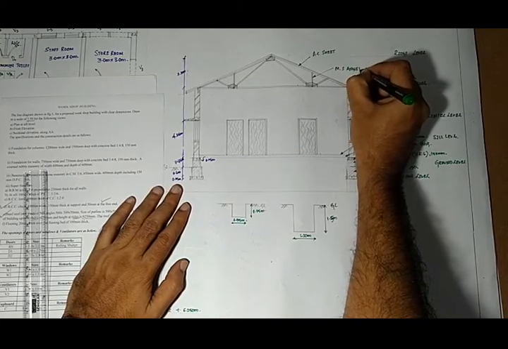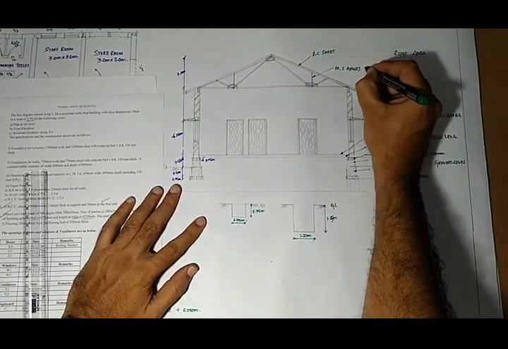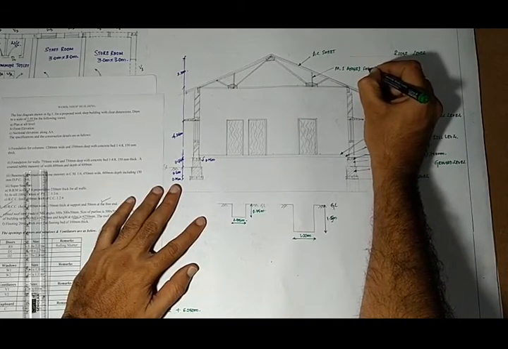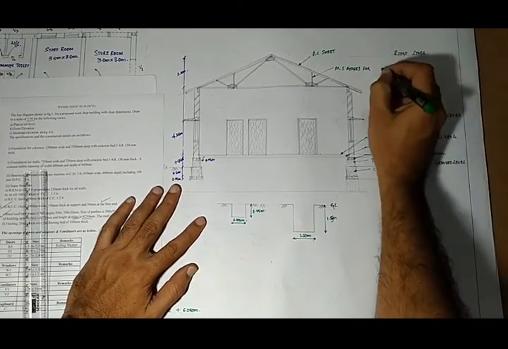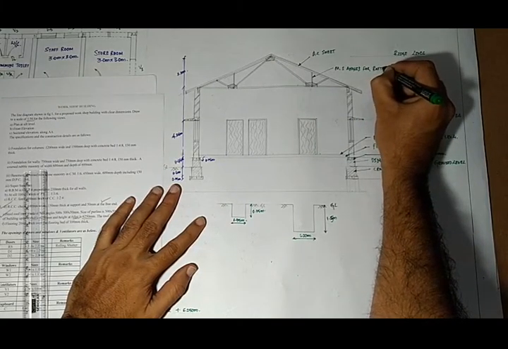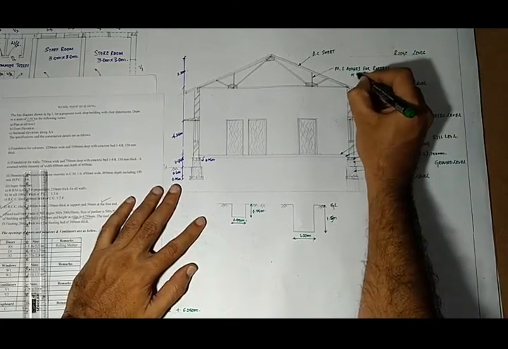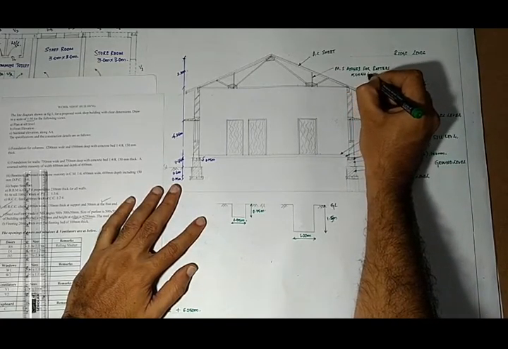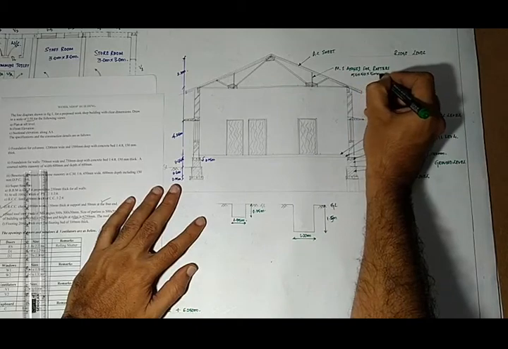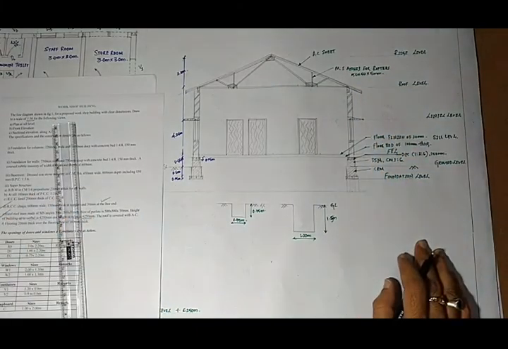And here it is not given in the question paper, so you can write like this: MS angles for rafters of size 50 into 50 into 5 mm. So this was about equal angles.